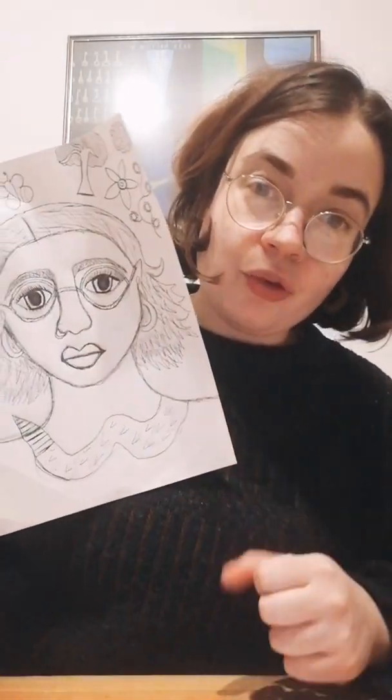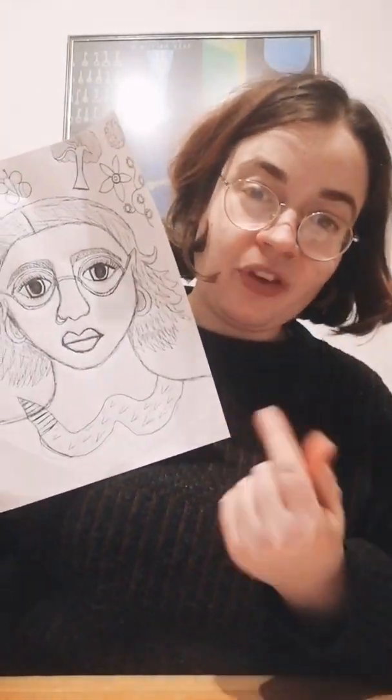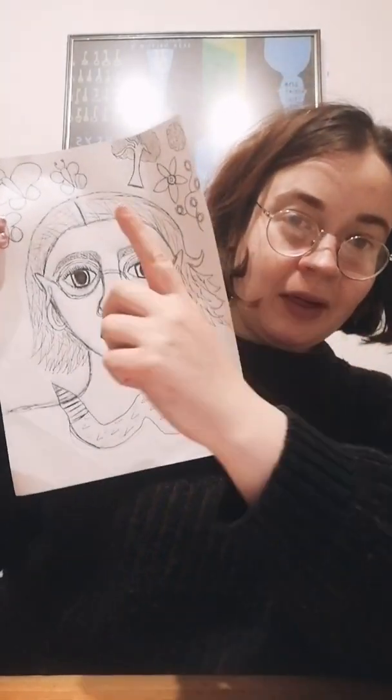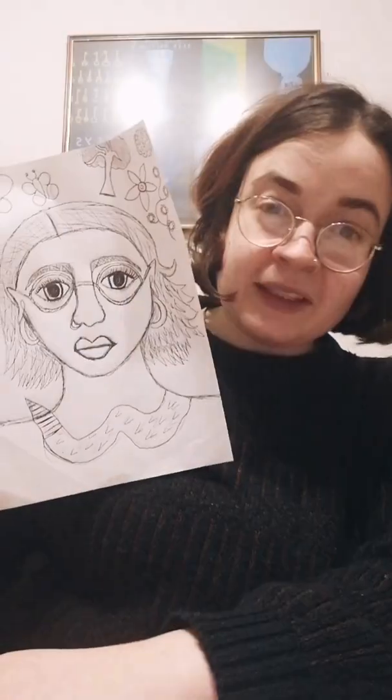I've had a go at drawing my different symbolic objects. I just went for a cat's tail in the end, so I'm wearing that as kind of a necklace, my trees and my flowers and my butterflies. And now we just get to colour in. So that's my favourite bit, using lots of bright colours.